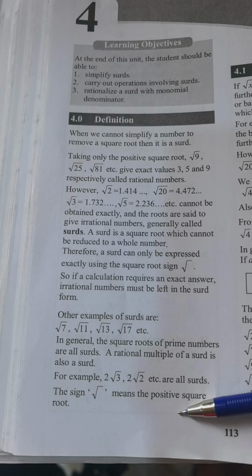Going forward, we will introduce you to the properties of surds, and then we zoom into the calculations. So we will see you soon.